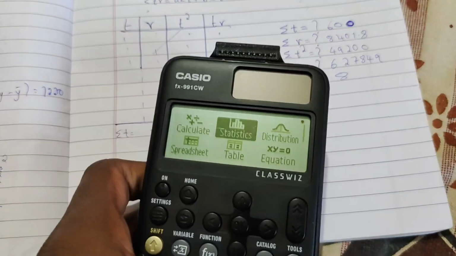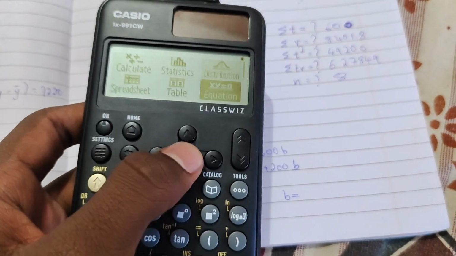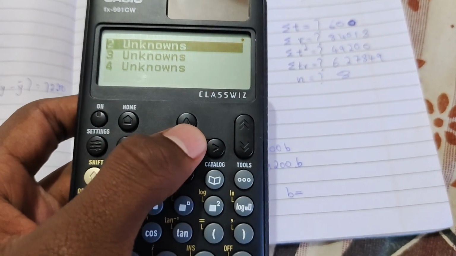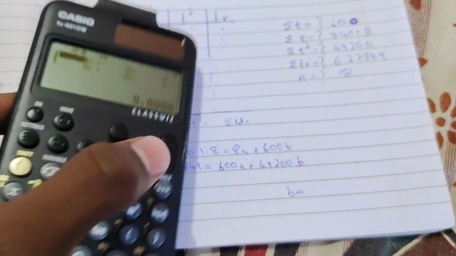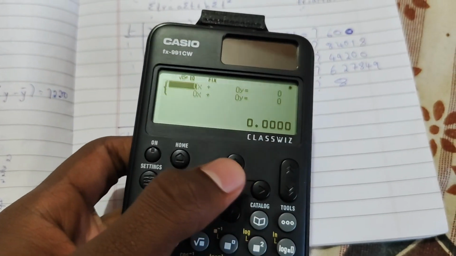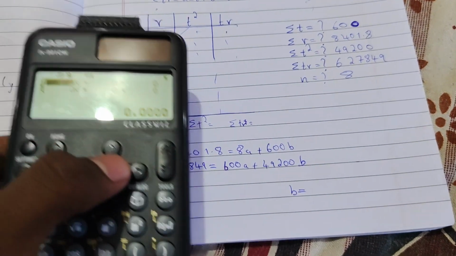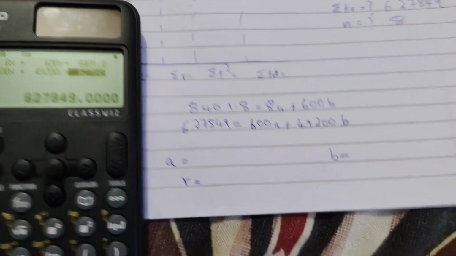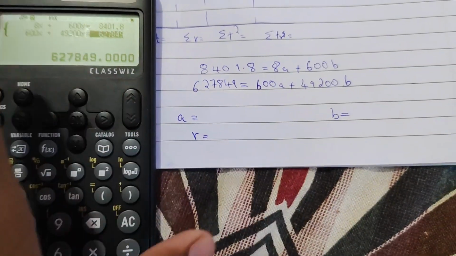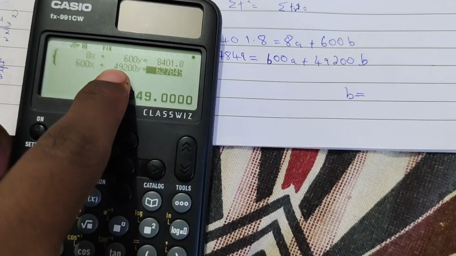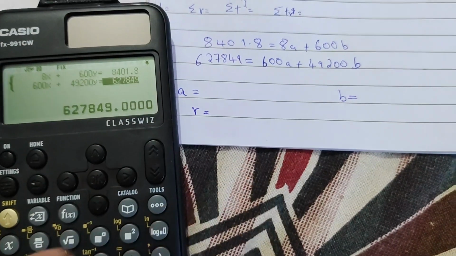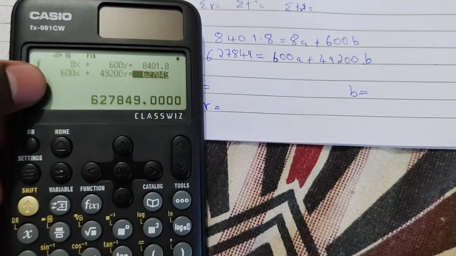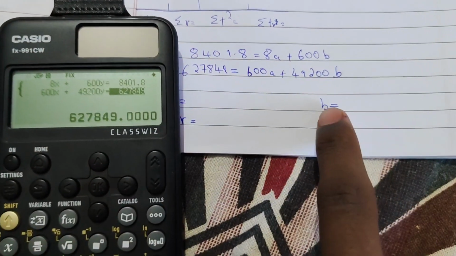So step 3, we go to equation and simultaneous equations, two unknowns, because you have two unknowns, a and b, and then you just have to fill these values over here. I wrote the equation in this way, but they're actually asking it in another order in CLASSWIZ, so make sure you guys also be careful out there. I was about to enter the wrong value. So here instead of AB it is XY over here.